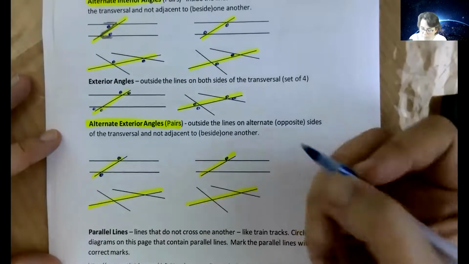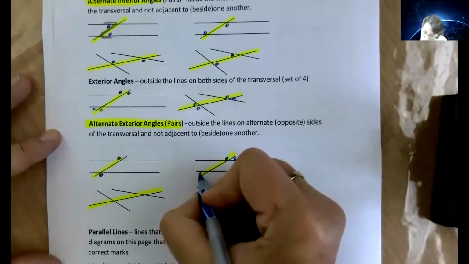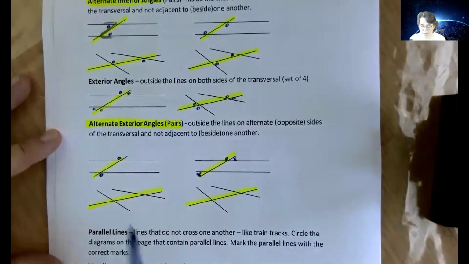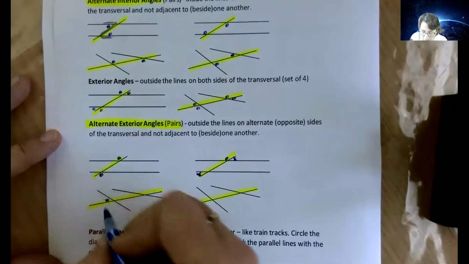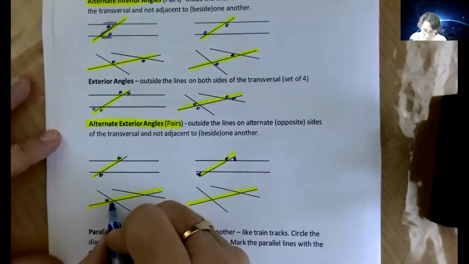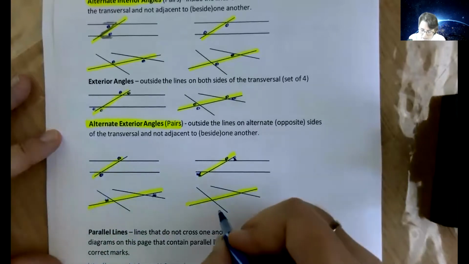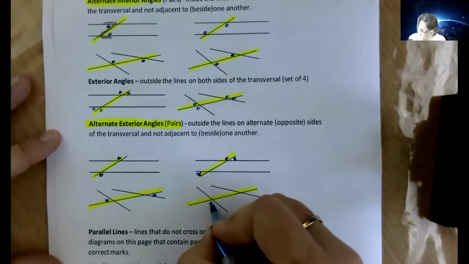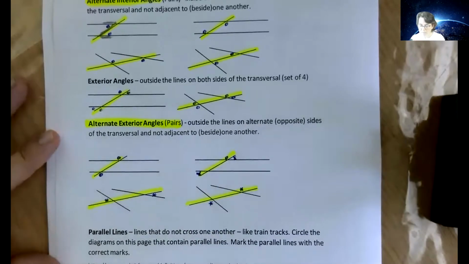Goodness, I just drew the same one. We'll use little X's there. Okay. Now let's see. One there. Then we go down and it's on the other side of the transversal. And then let's go down here, and up there. And there we go.